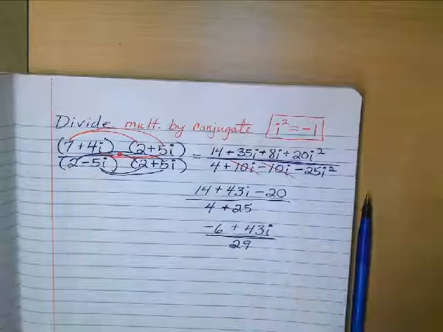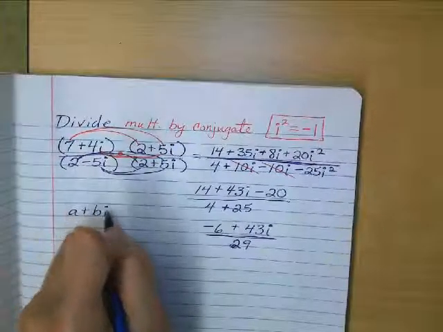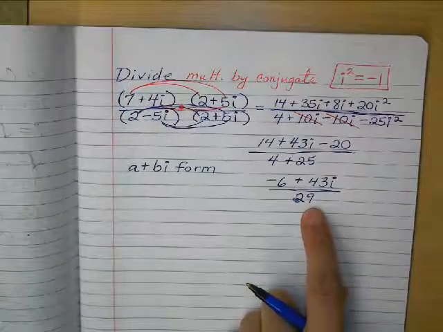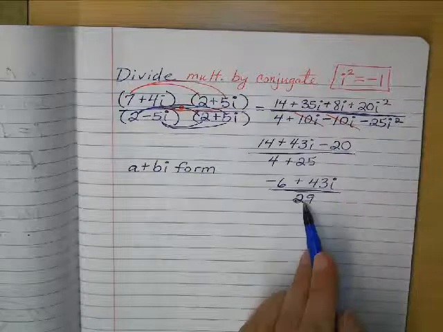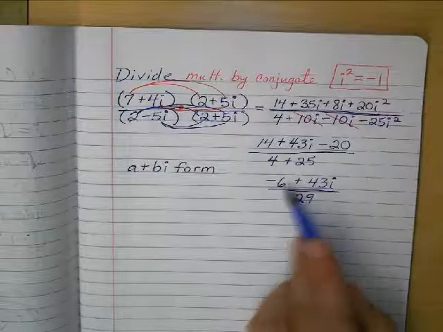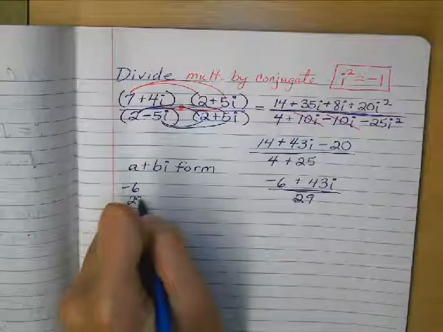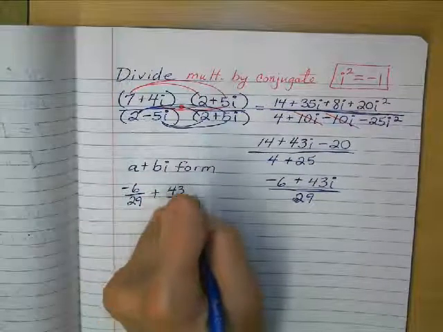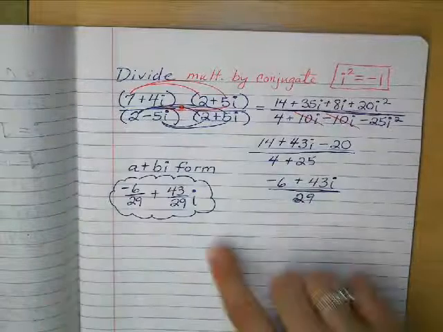Okay, now on the assignment, like I was telling you just a minute ago, they want the answer in a plus bi form. The final answer, they want it in this a plus bi form. This is close, but not quite. In the a plus bi form, it's actually really easy. We almost have it. Do you see how it's over 29? Just put each of these things on the top over 29. Just write it individually, like negative 6 over 29 plus 43 over 29i. That's how they'll want it on the assignment. The final answer in a plus bi form.